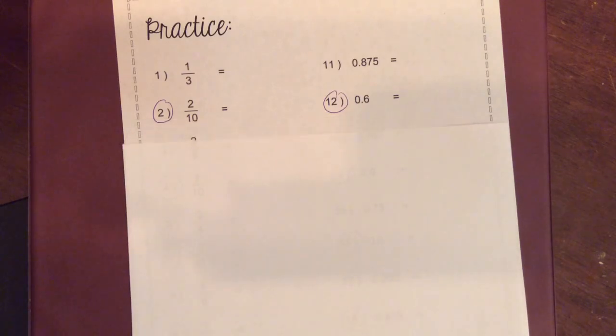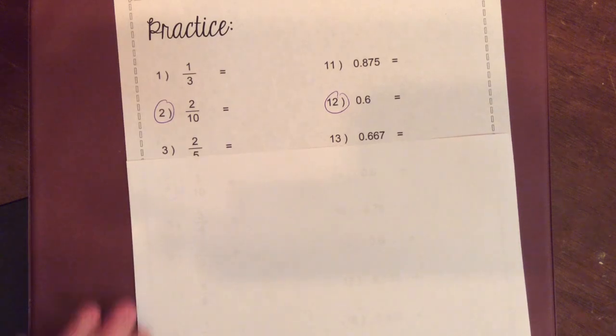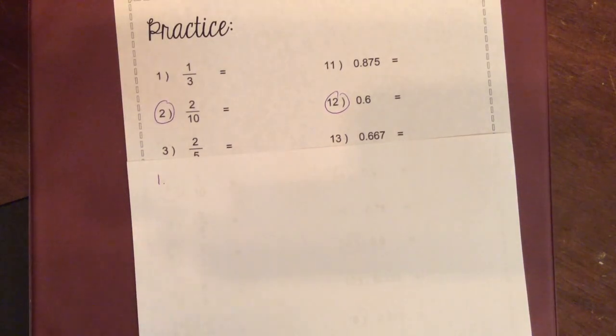So if you're watching this one, maybe you got stuck a little bit on the other problems, or maybe you just wanted to check your work, and that's okay. I'm going to go through a few with you, okay? We'll start right here with number 1. The fraction is 1/3, and that is a pretty tough one there to start with.